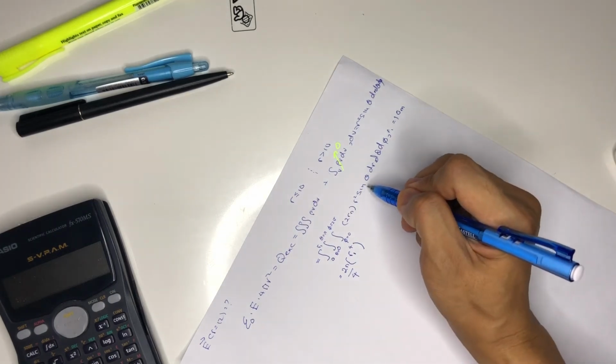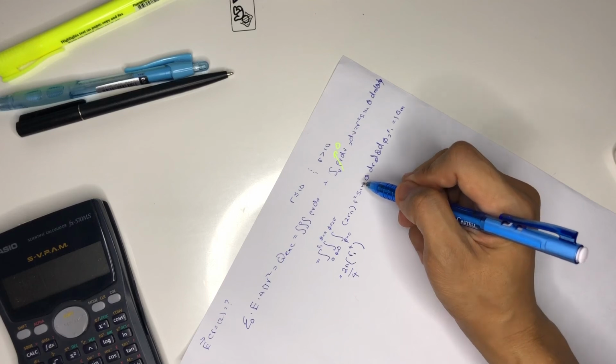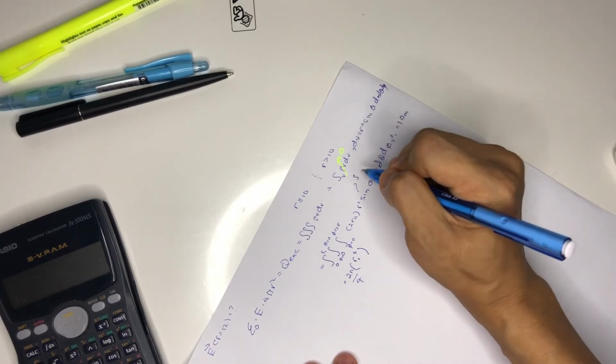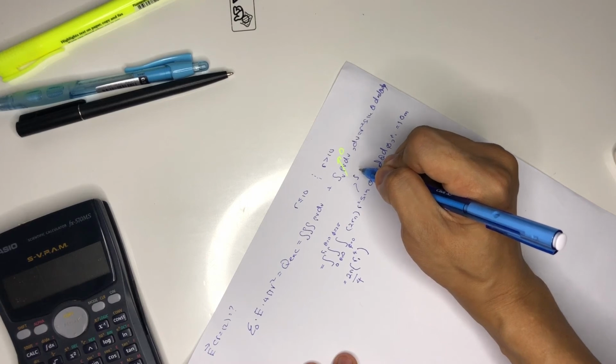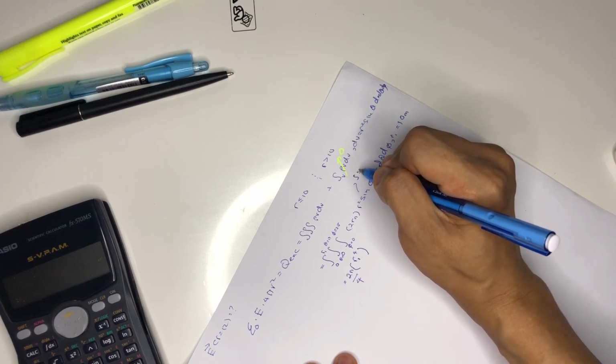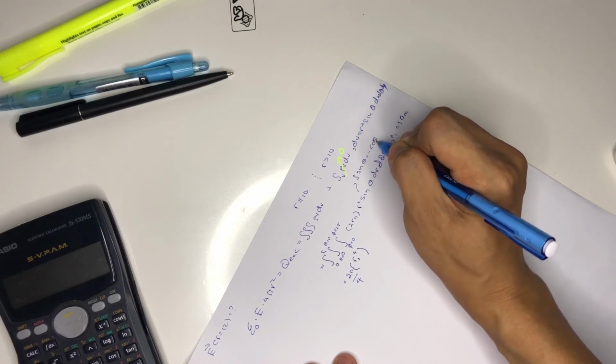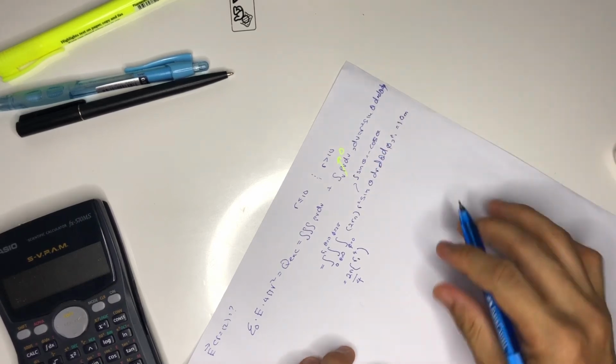How about the sine? You know, integrate from your engineering mathematics or in your school, integrate sine theta, you will have negative cos theta.